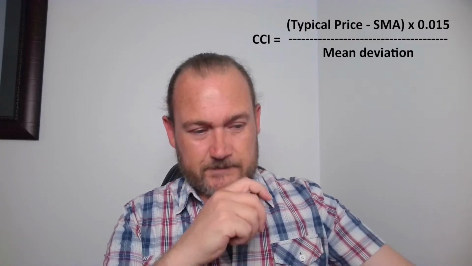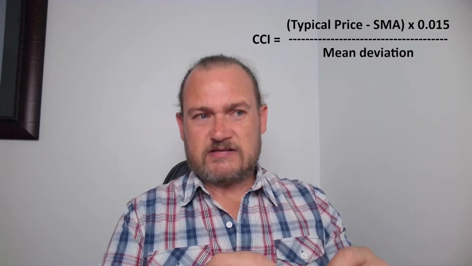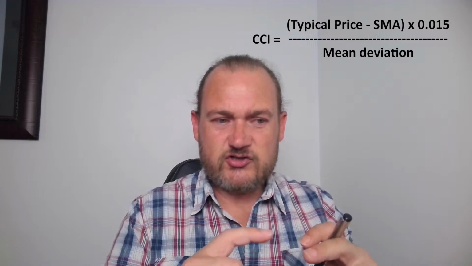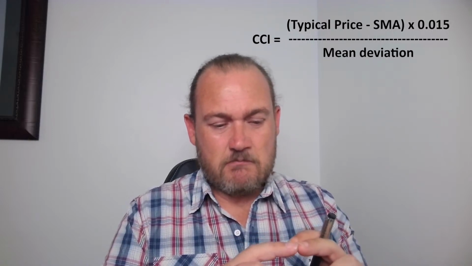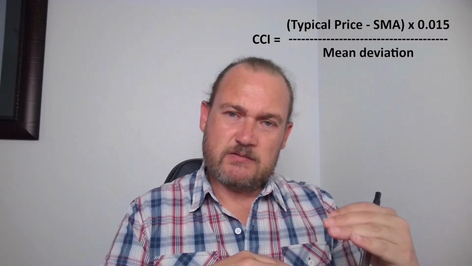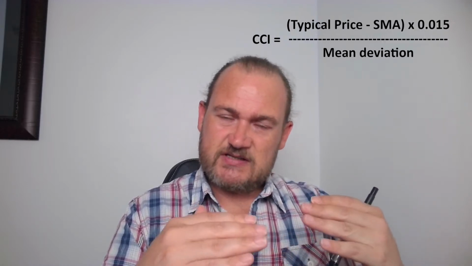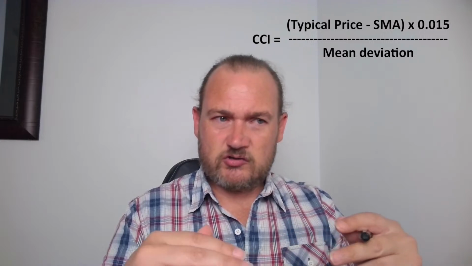Because of that constant value, 0.015, the CCI remains between positive 100 and negative 100 about 70 to 80% of the time in normal market conditions.